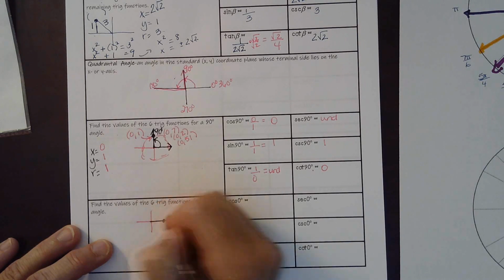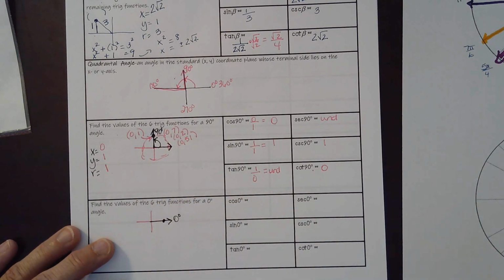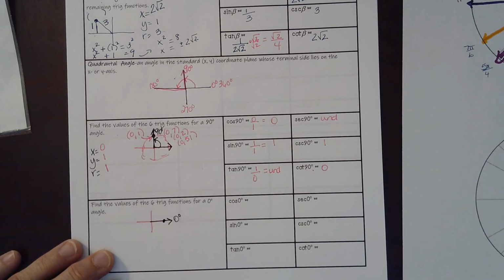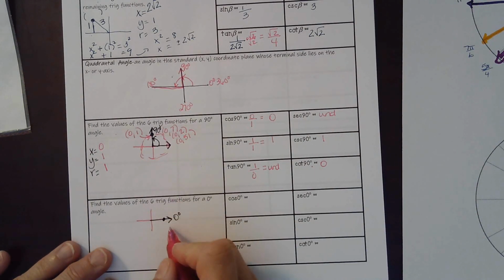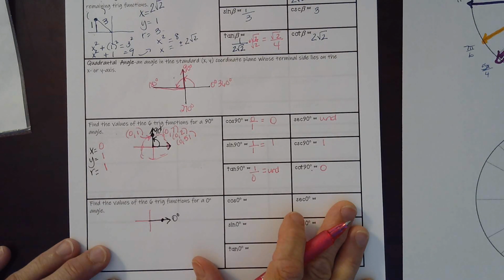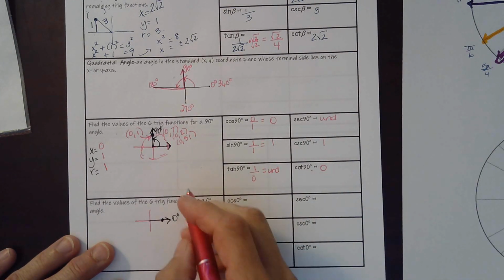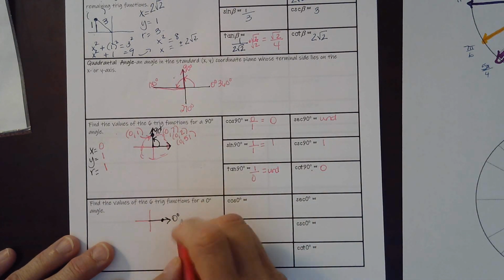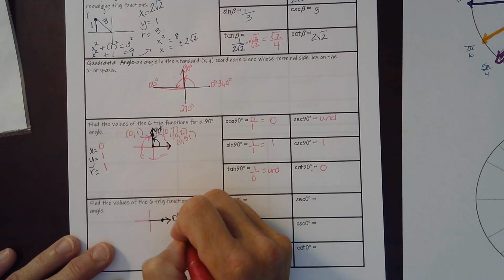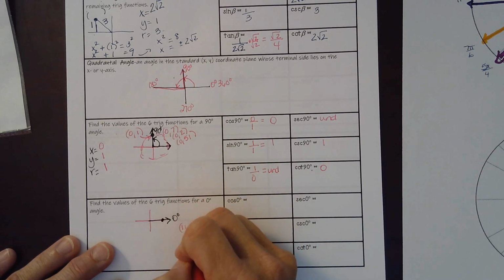If we identify a point, let's talk about a good point to use for the point that the terminal side passes through. So again, this point could be anything as long as the y value is 0. So it could be (11, 0). It could be (4, 0).